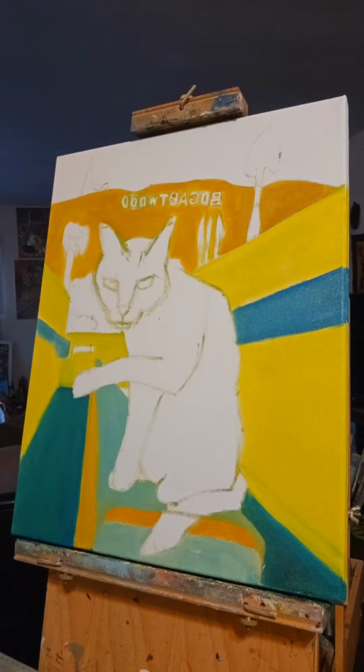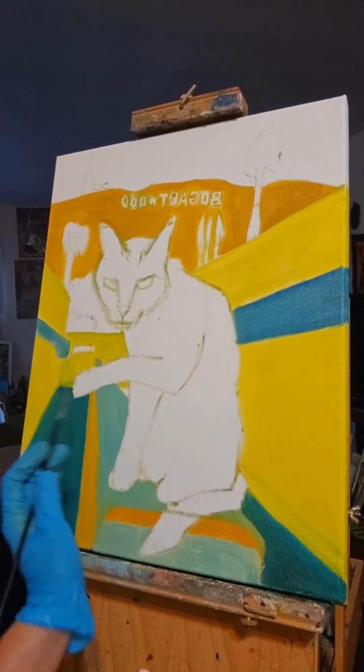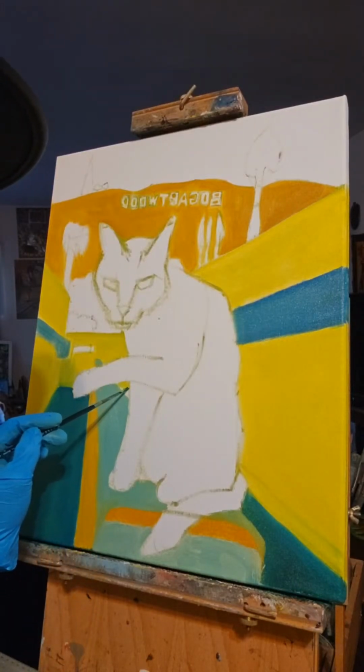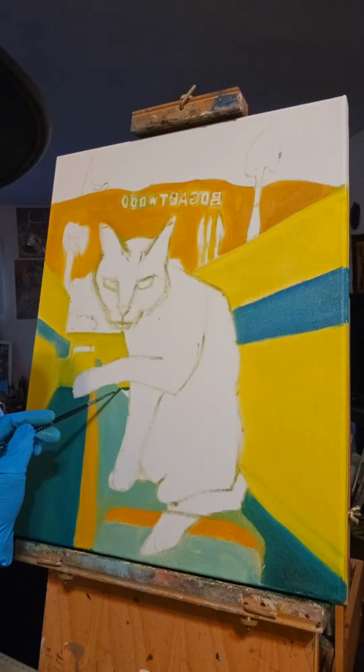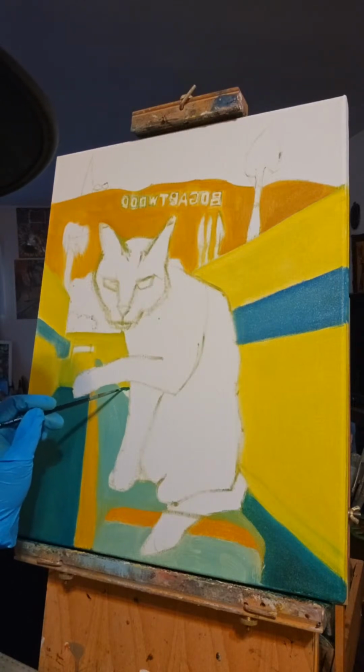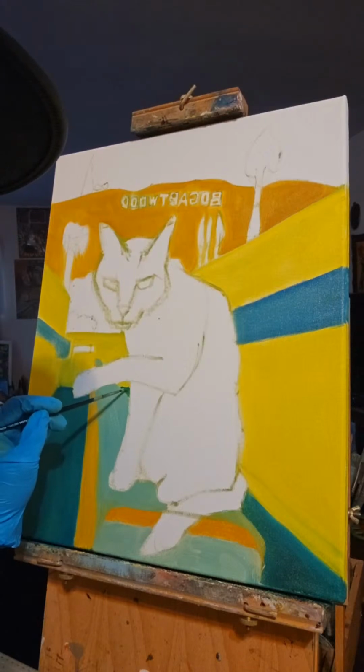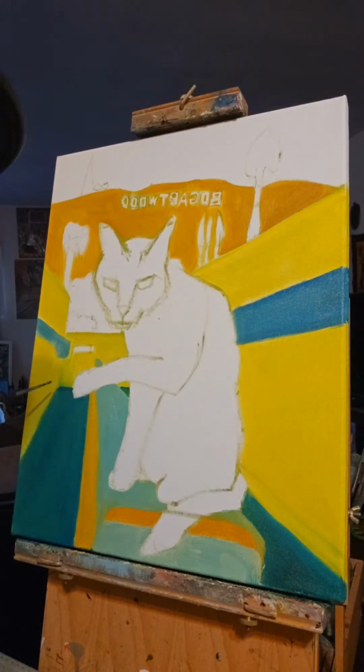I'm going for something a little different than I usually do, which is going for something with a little bit more design as opposed to brushwork. So I'm currently more focused on design rather than brushwork.